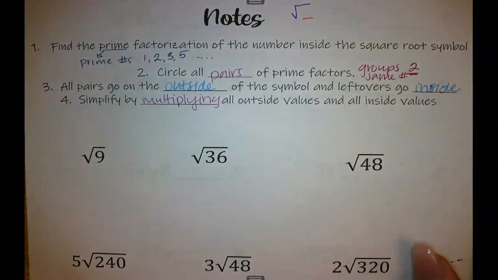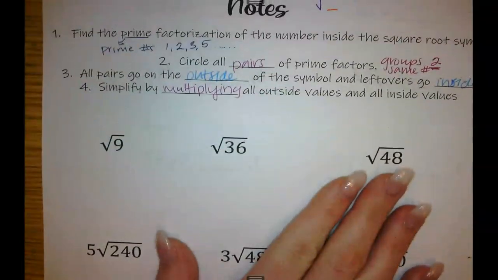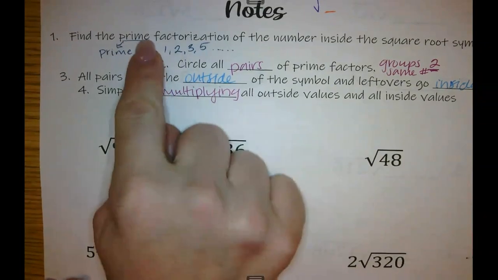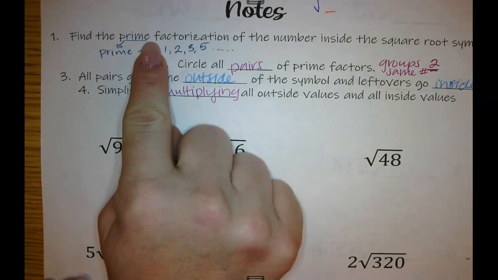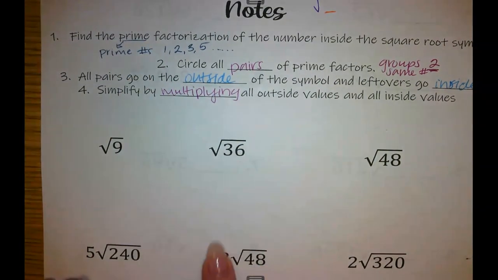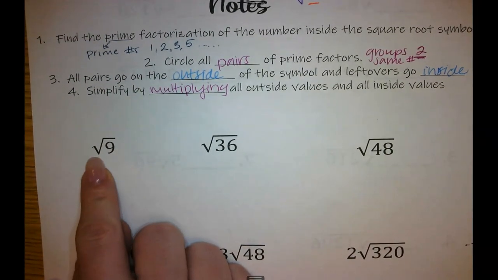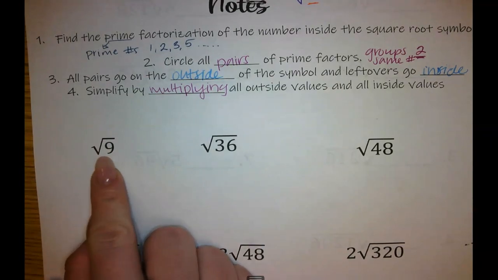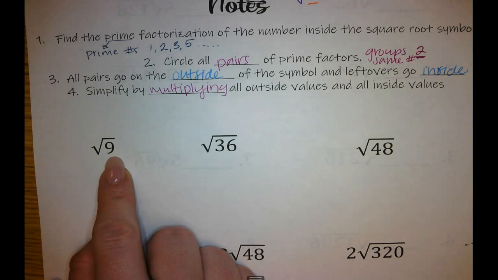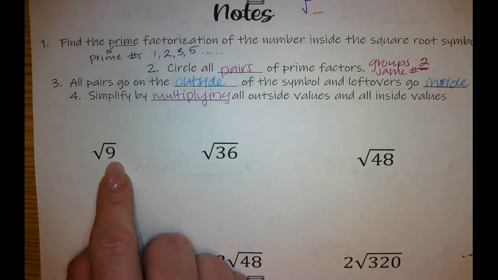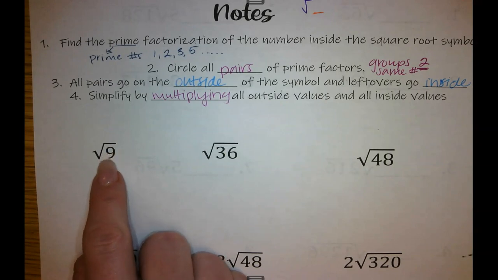So first I'm going to show you, let's get that out of the way, the prime factorization, what that means. And then we're going to look at more examples. So we got the square root of 9. And so 9 is what's underneath or inside my house. I want to know the prime factors of 9.